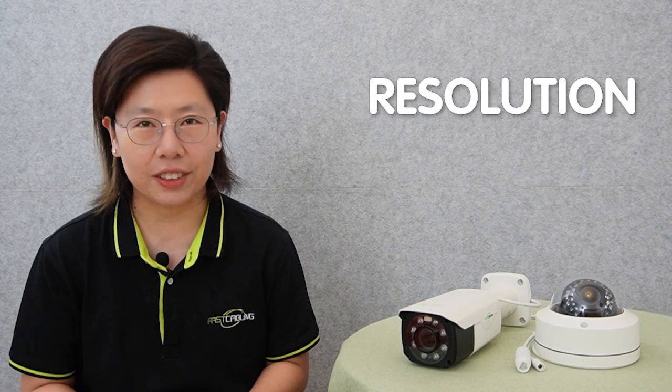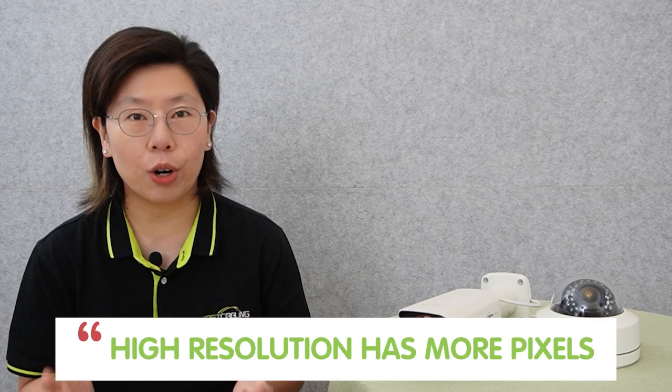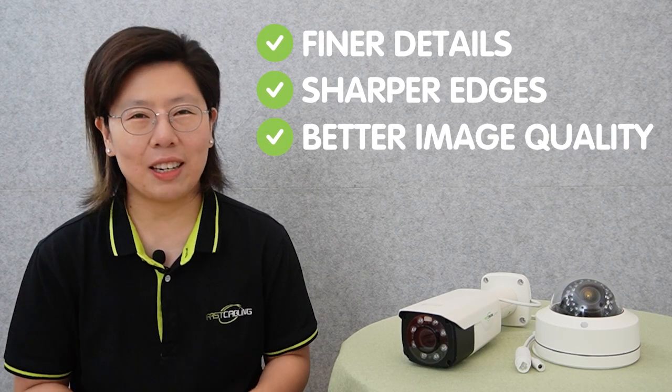IP cameras for a civilian requires understanding the role of resolution in capturing high-quality images or videos. IP cameras come in various resolution options, each offering different levels of image clarity and detail. We have HD, that is 720p, Full HD 1080p, Ultra HD, that is 4K or even higher, and higher resolutions have more pixels, resulting in finer details, sharper edges, and better image quality. Choosing the optimal resolution based on your civilian needs.